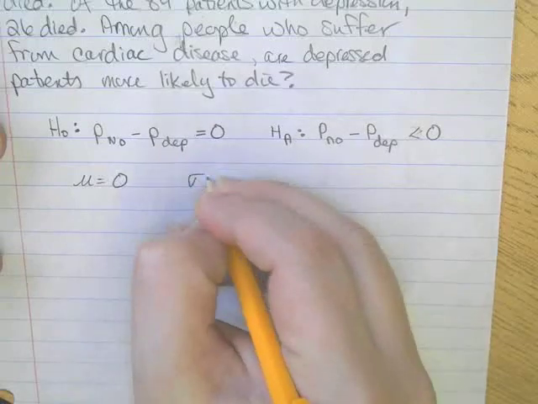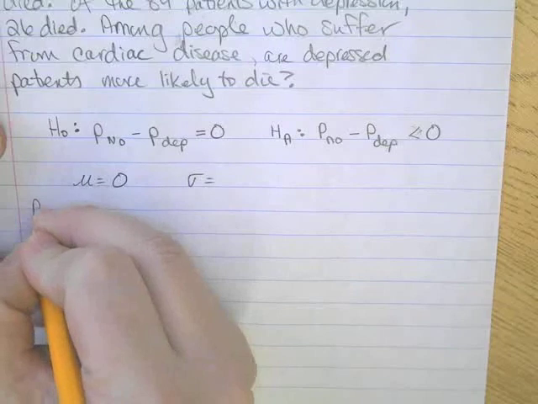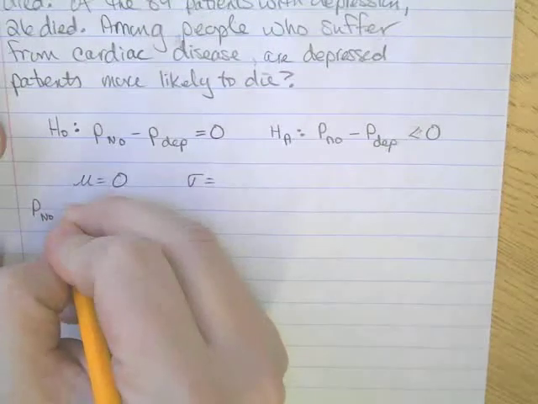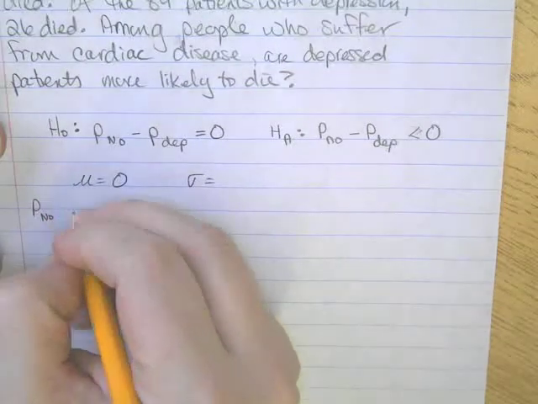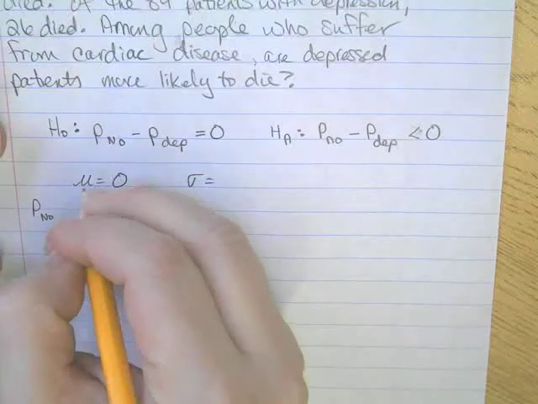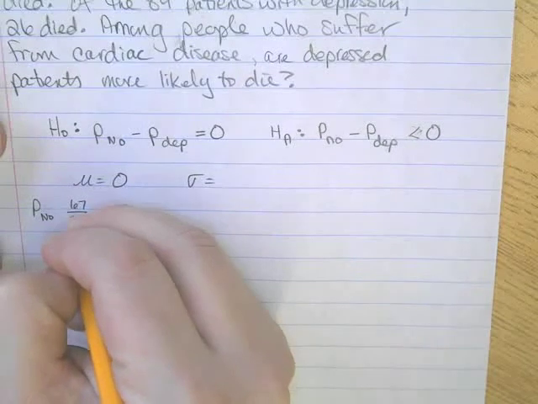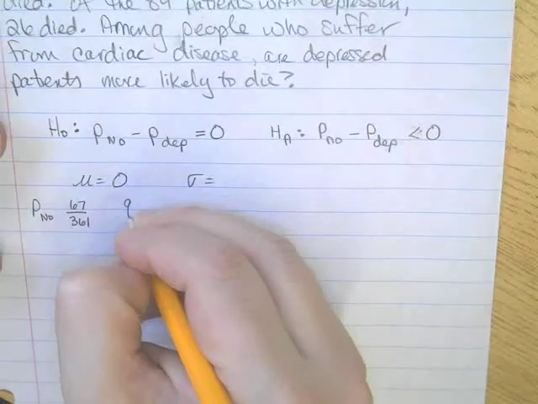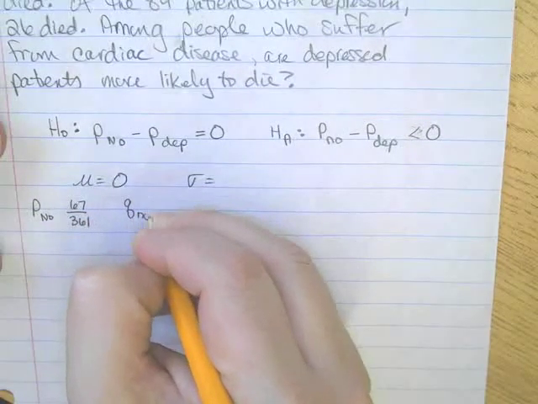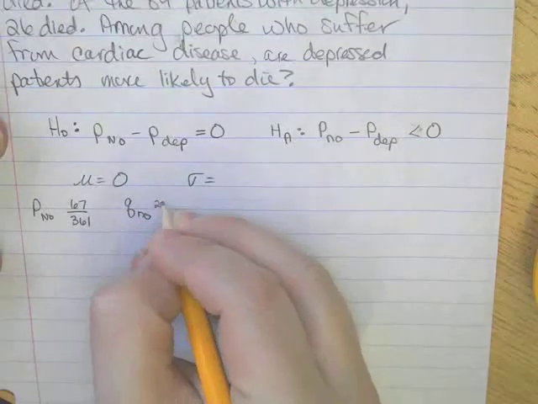So what we need to do is let's pool it first. So the proportion of none is, what was it? 67 out of 361. So that means the Q of none, no depression, is 294 over 361.